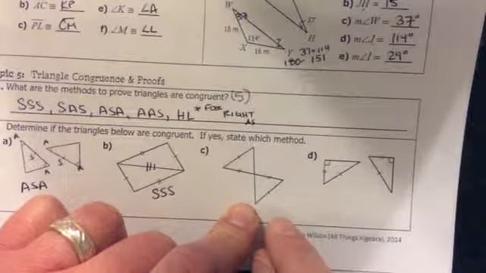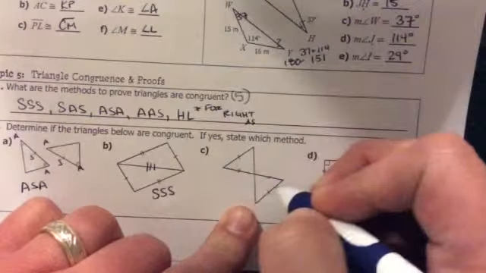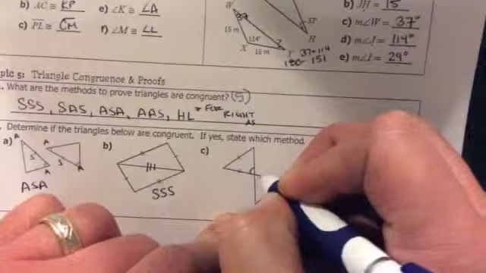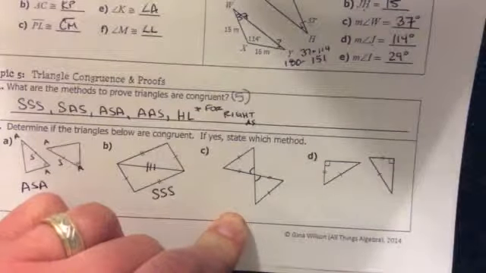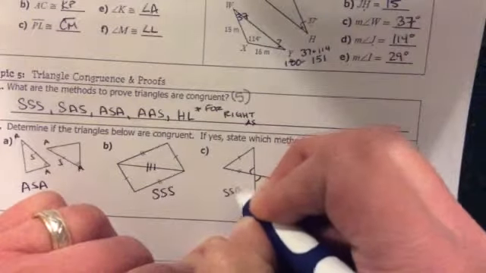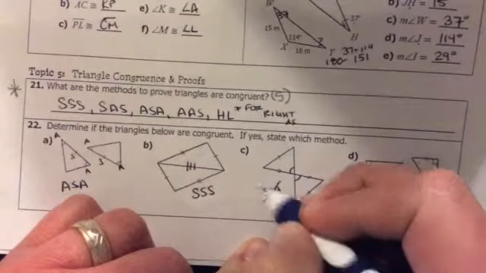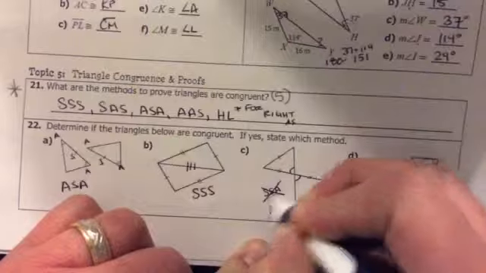Alright, the only thing I can tell about this one is that I have a side and a side here. I do have vertical angles, but that would be side, side, angle, and if you look up here, I don't have a side, side, angle. The answer is no on that one.